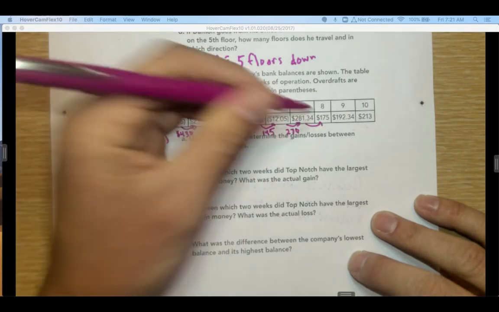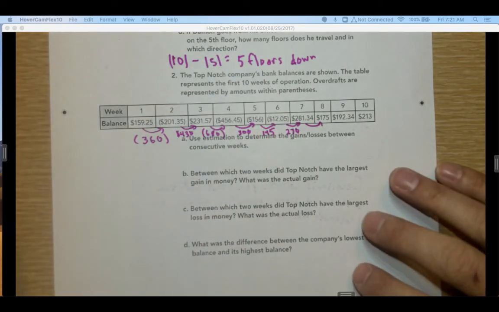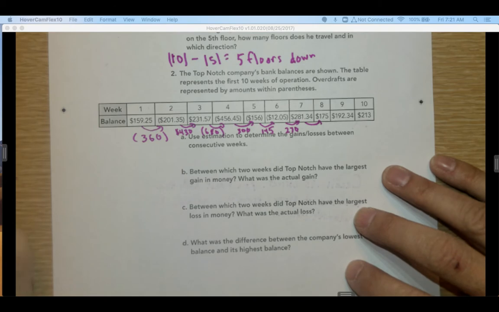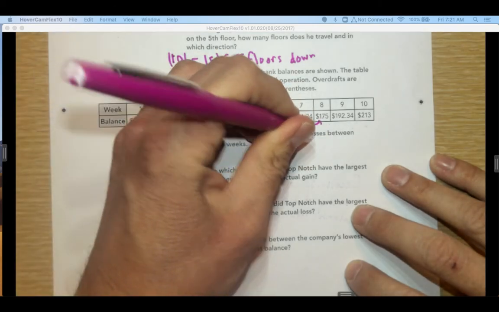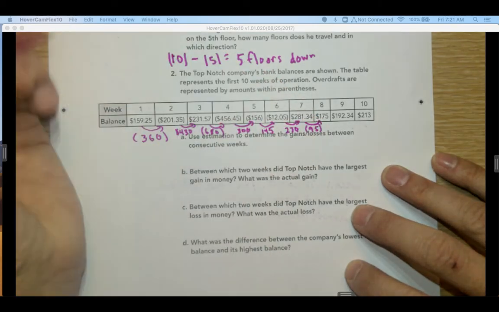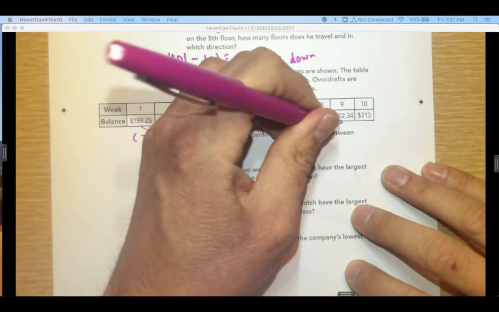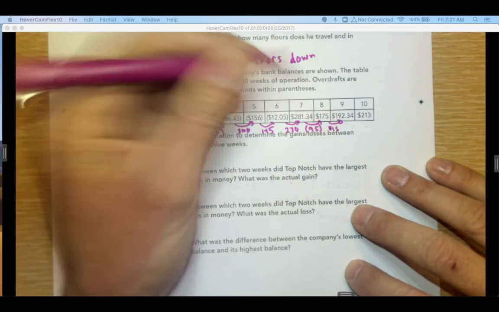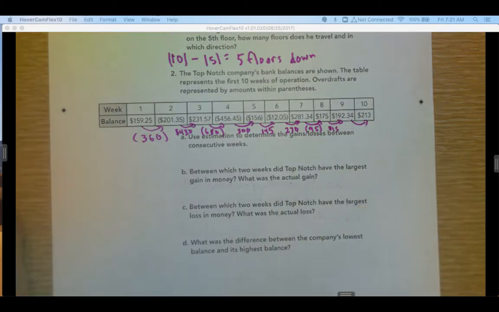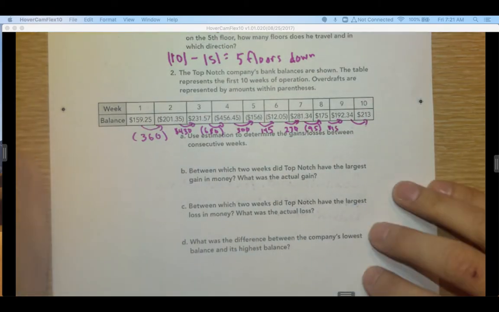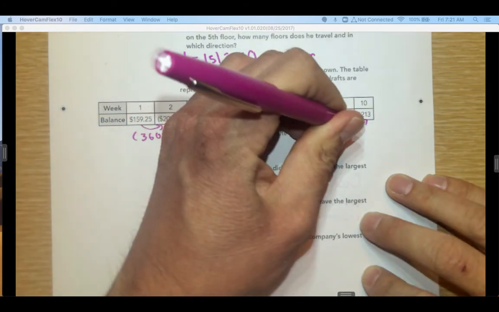From here to here, it went down, and it went down just about $95, so in parentheses, showing it went down. From here to here, it went up, and it went up just about $15. And then the last one here, it went up, about $20.